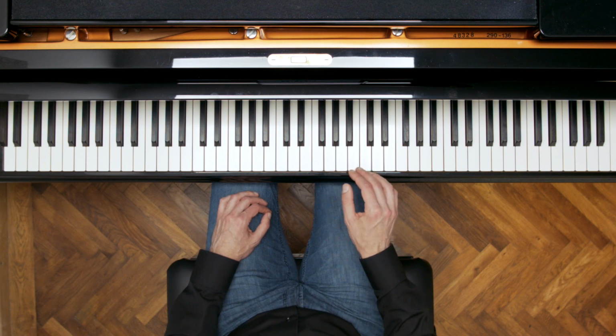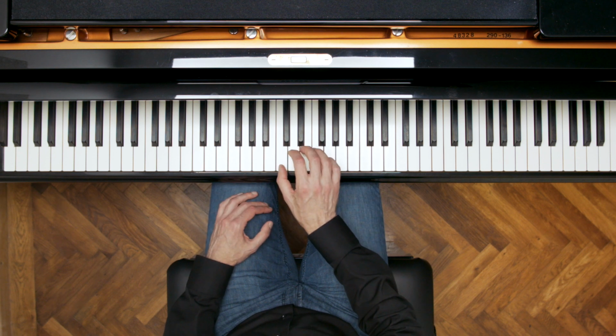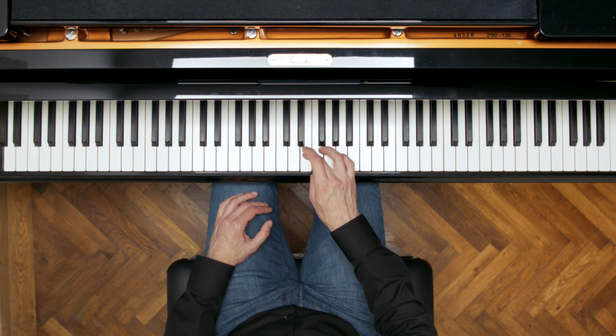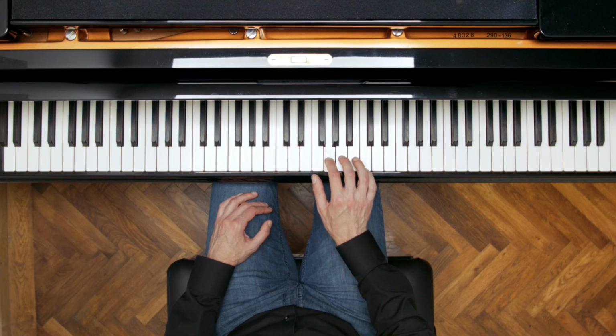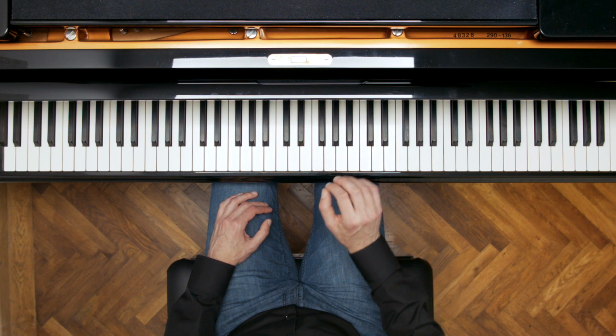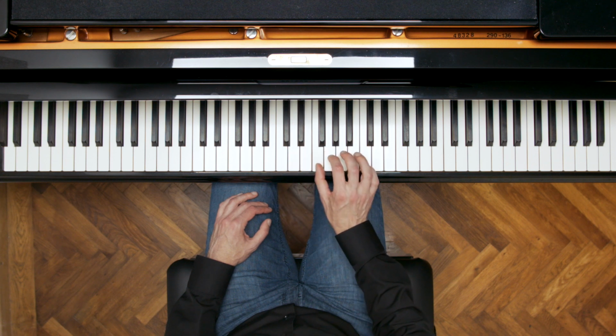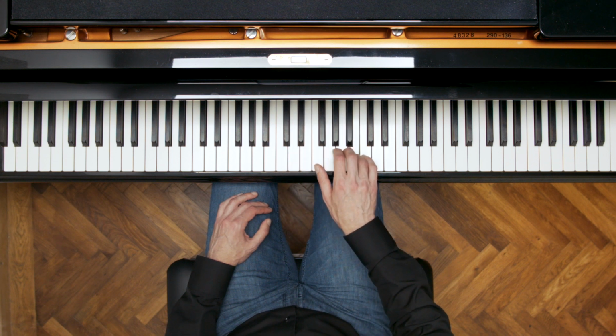So putting everything together, we discover that the C major scale is composed of the following intervals. Starting on C, we go a whole step to D, then a whole step to E, half step, whole step, whole step, whole step, half step. So this is the formula for major scales. Start on any key, then play a whole step, whole, half, whole, whole, whole, half. Using this formula, you can now play any major scale on the piano.